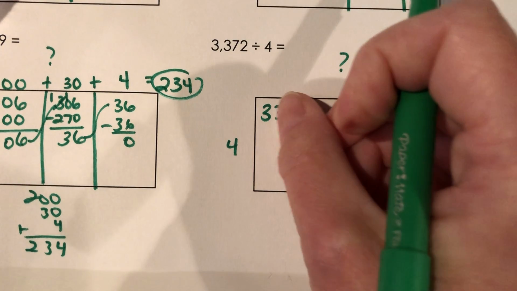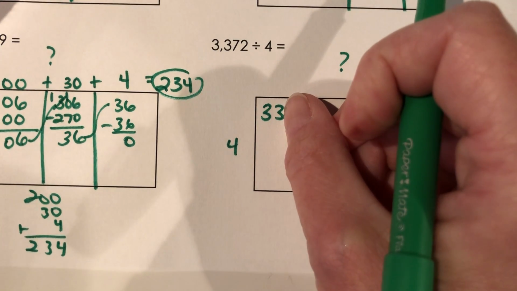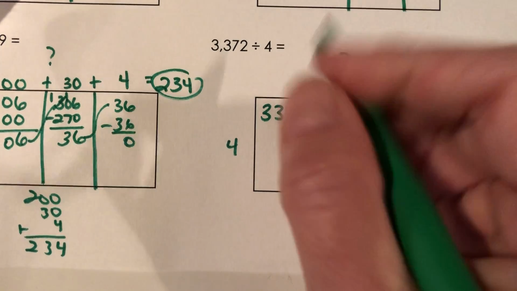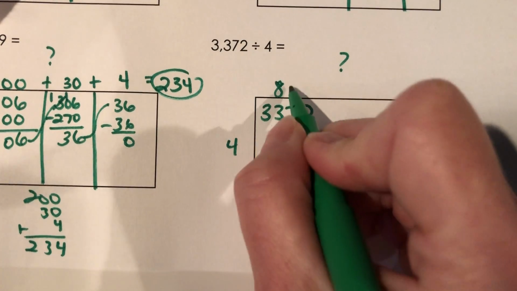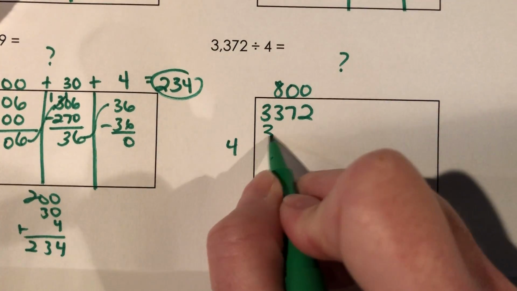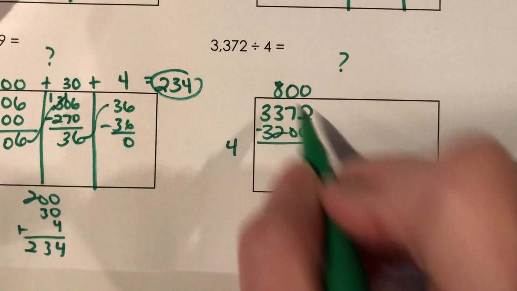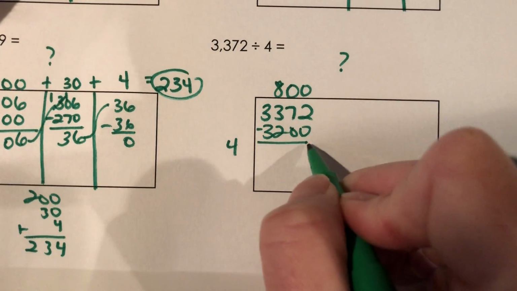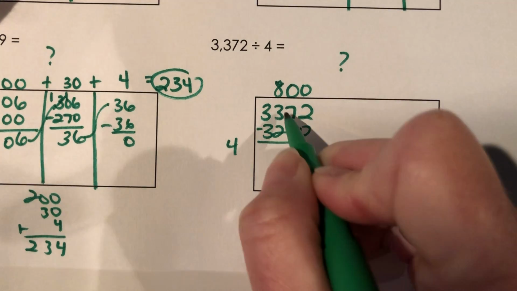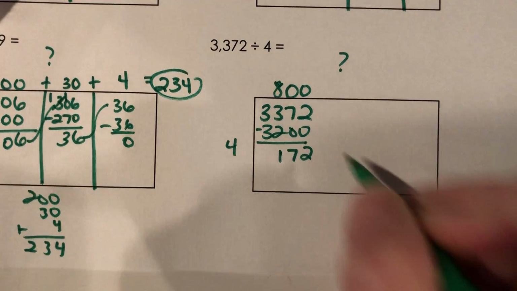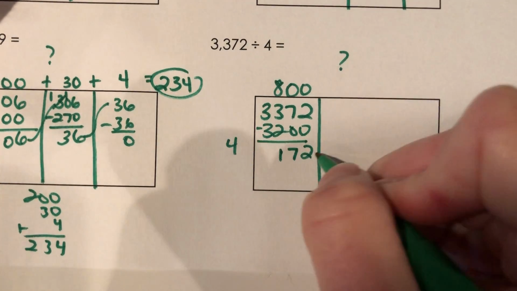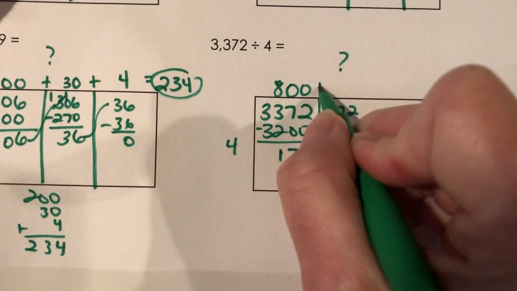All right, so I'm going to look at my first 2 digits. 4 times what gets me closest to 33? Well, 4 times 8 is 32. That means 4 times 800 will give me 3,200. Okay, that's the closest I can get with my hundreds. So I'm going to subtract 2 minus 0, 7 minus 0, 3 minus 2, 3 minus 3. So I have 172. I'm going to need to carry that over because we're not done yet.